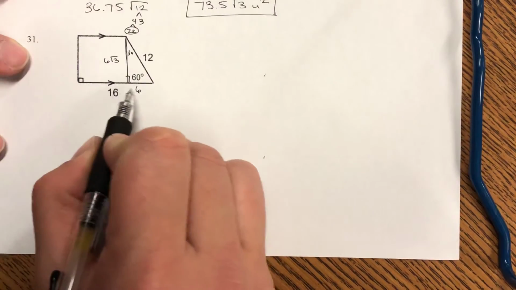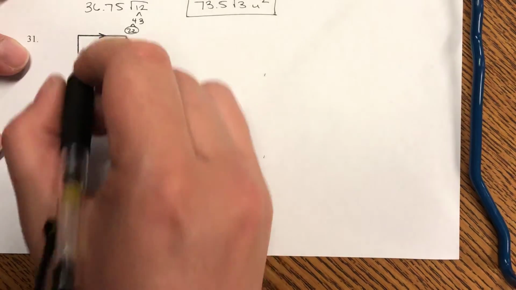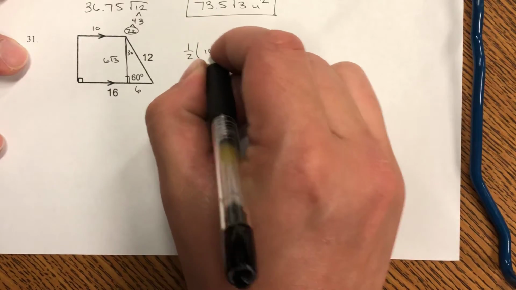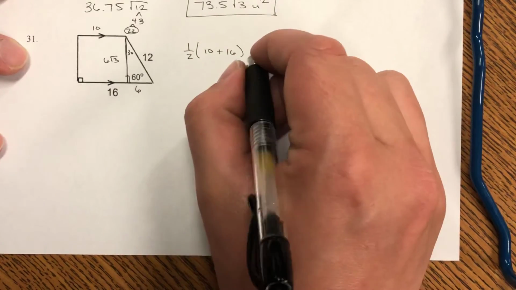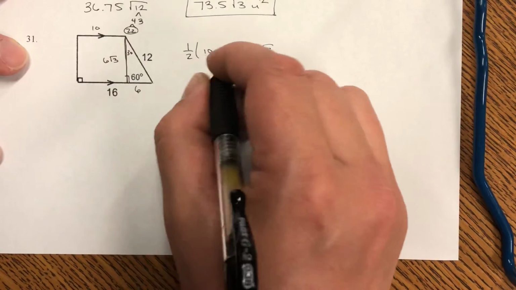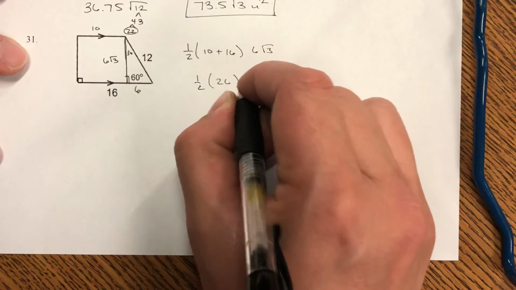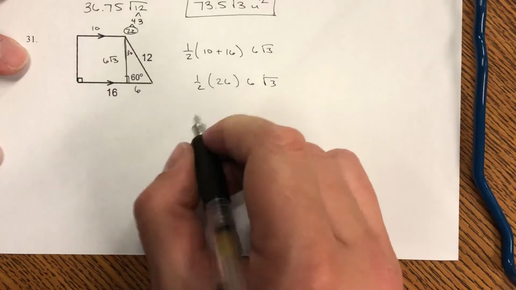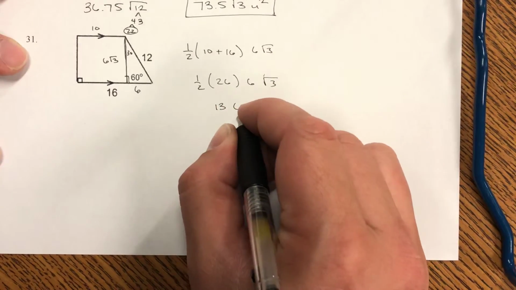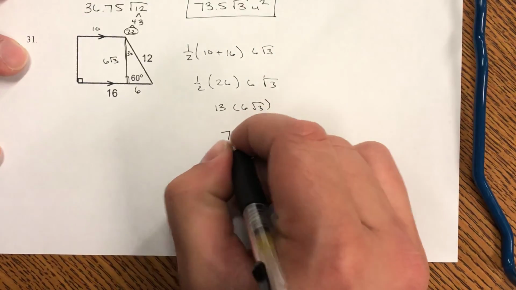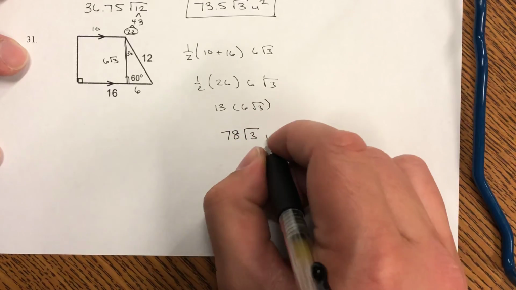If the entire base is 16 and this piece of it is 6, so 16 minus 6, which means the second base is 10. So I'm going to take 1/2 base 1, which is 10, plus base 2, which is 16, times 6 square root of 3, which is the height. So 1/2, 10 plus 16 is 26, times 6 square root of 3. Half of 26 is 13, times 6 square root of 3. And then 6 times 13 is 78 square root of 3 units squared.